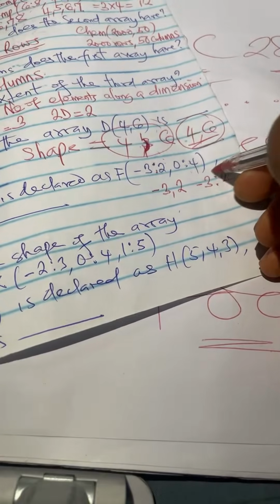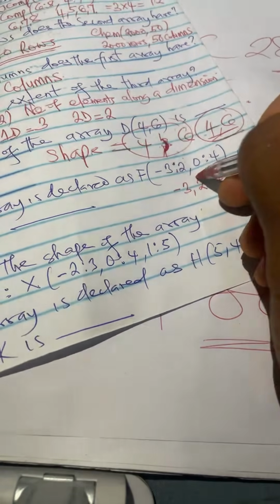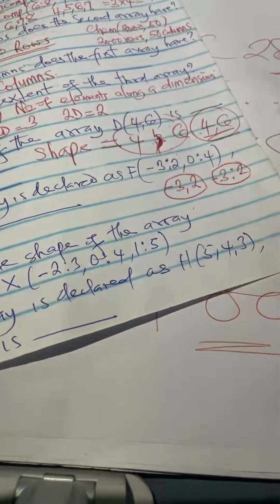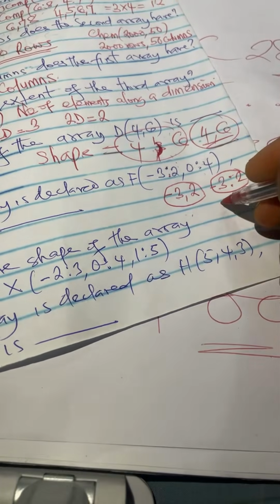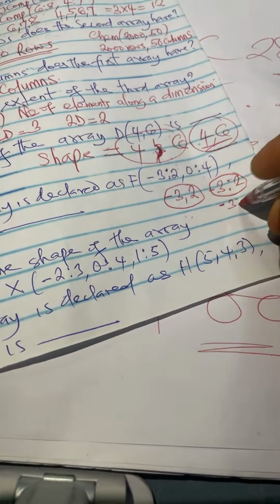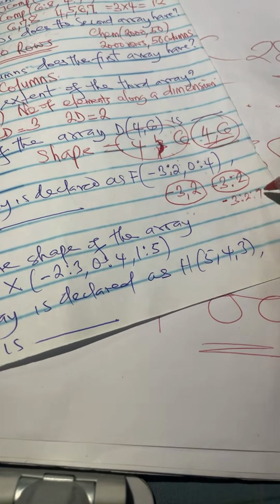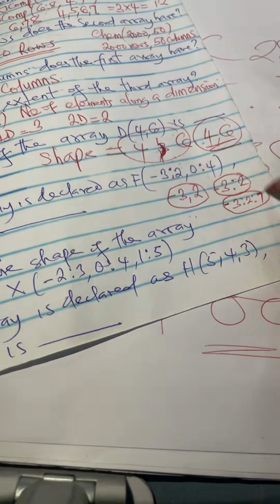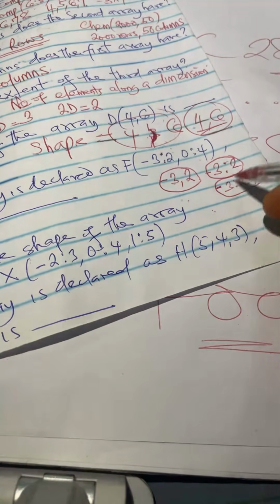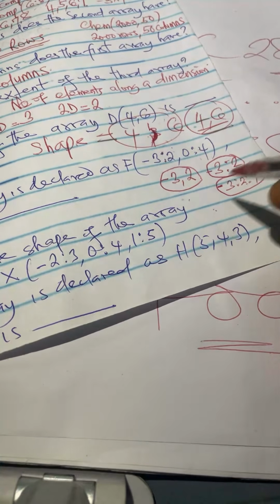This one you're seeing here is 1 dimensional. This one you're seeing here is 2 dimensional. Anytime you see a colon, in fact, even if it is -3:2:7, it's still 1 dimensional. What is that? Minus 3 to 2 and 2 to 7.